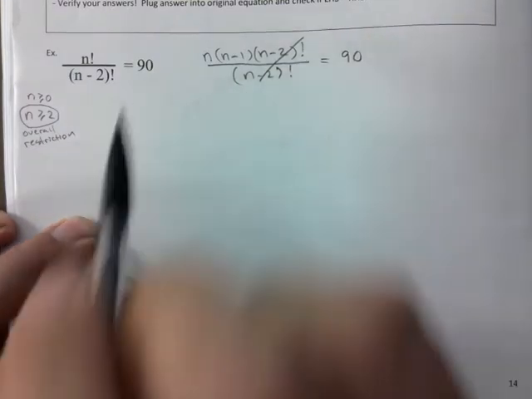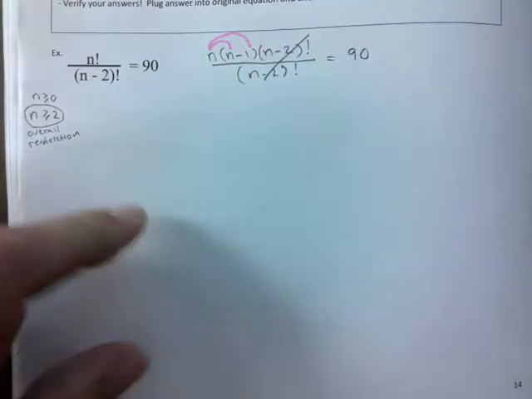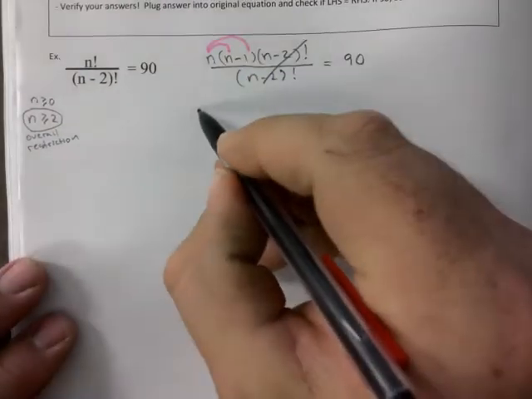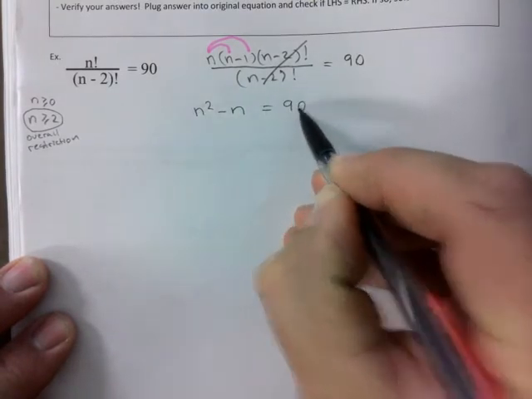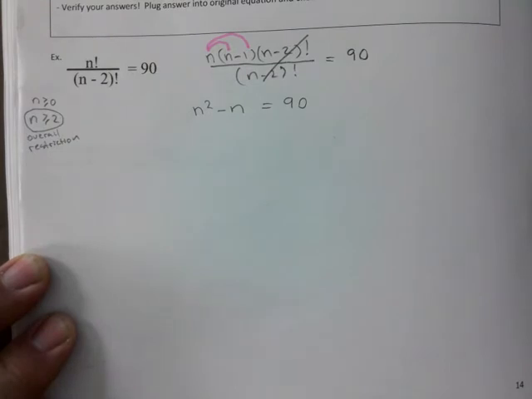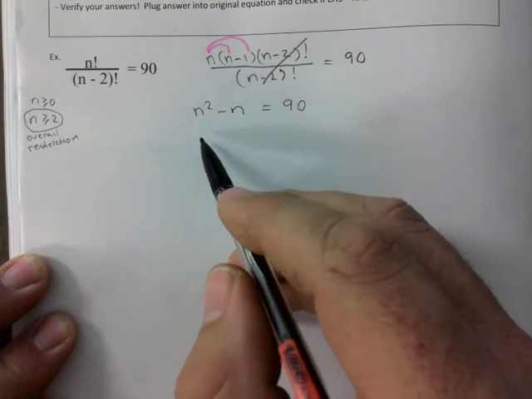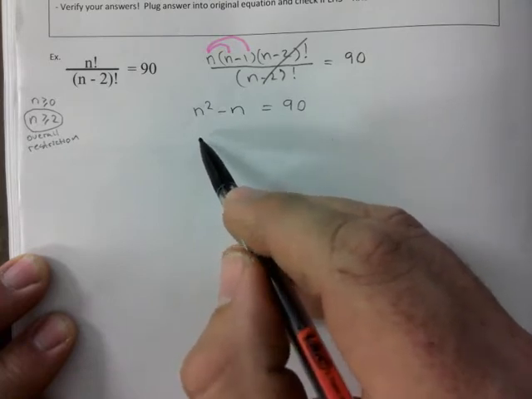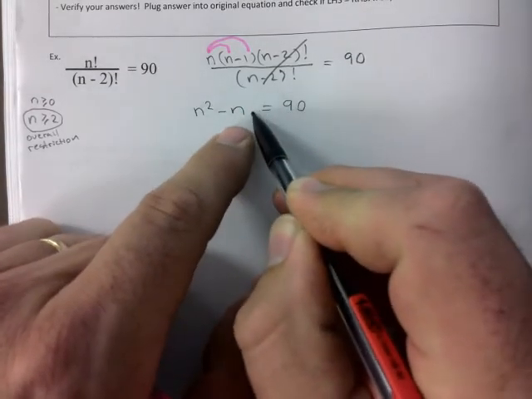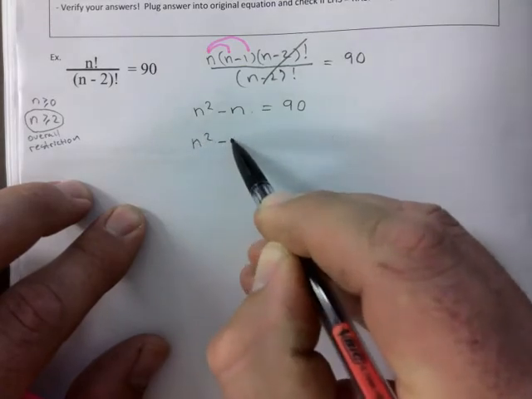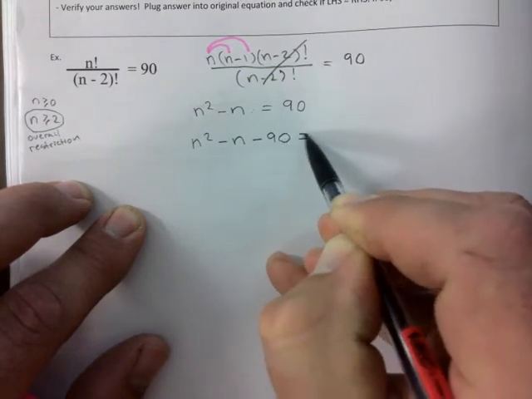So that's, let me use my highlighters here. Right? And so you end up with n squared minus n equals 90. I picked a nice and easy one to get us going, okay? And then what does it say next? Bring everything over to one side. So basically you want 0 on one side. So I'm going to bring the 90 over to this side. So it's going to be n squared minus n, and the 90 comes over subtracting, right? And you're left with 0.